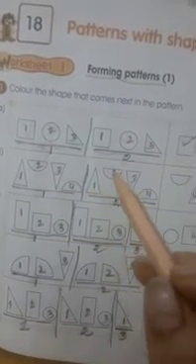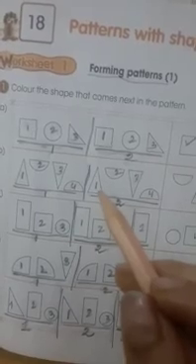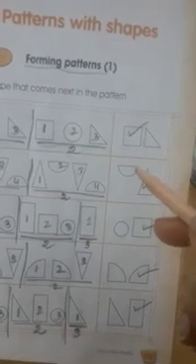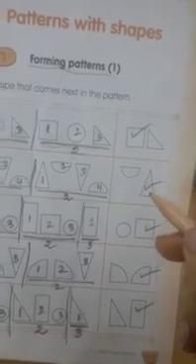1 or 2? See here, observe this pattern and observe this pattern. Pattern number 1 also and pattern number 2 also. Which shape came first? So we can see here triangle. So from this box you have to choose to make pattern number 3. Which shape will come? Triangle or semicircle? So triangle obviously. So take the triangle and later I will color it. Okay. Now we will discuss C.